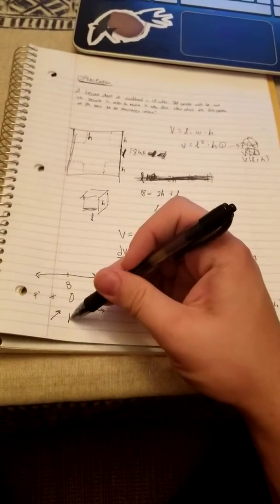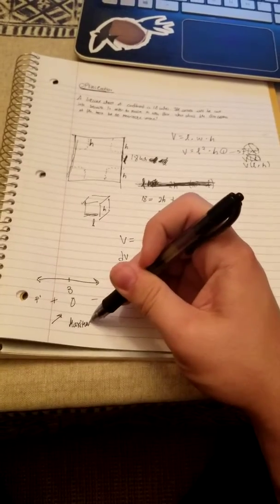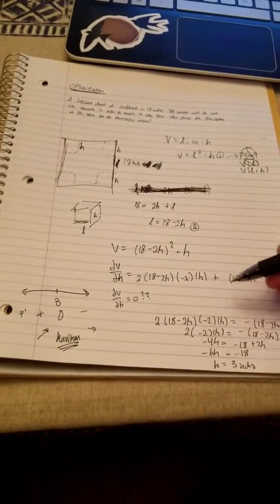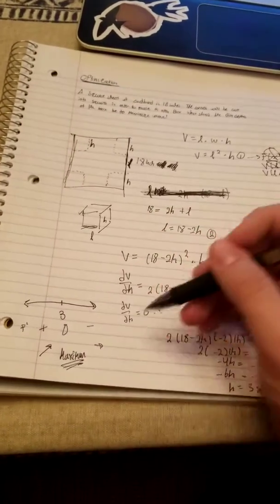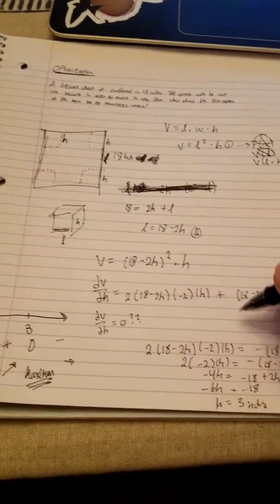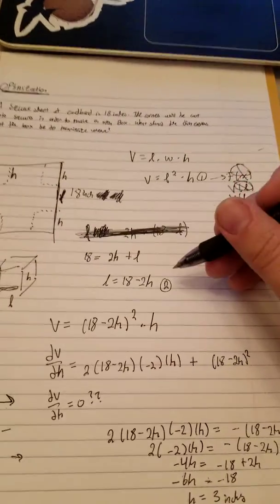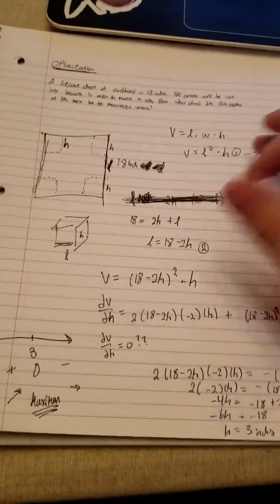Okay, so we see that it's the maximum, but it was going to be the maximum anyways because that's how word problems work. But make your sign chart anyways. They're going to want to see that, so get used to making that. It's very helpful. So now we see that h is 3 inches. That's where our maximum occurs. Are we done?